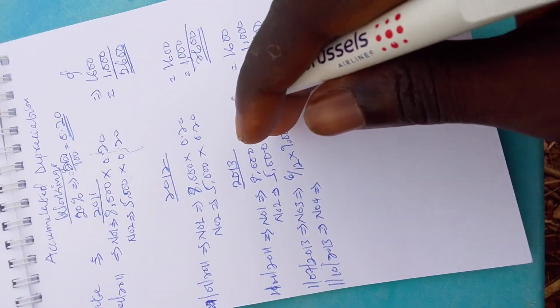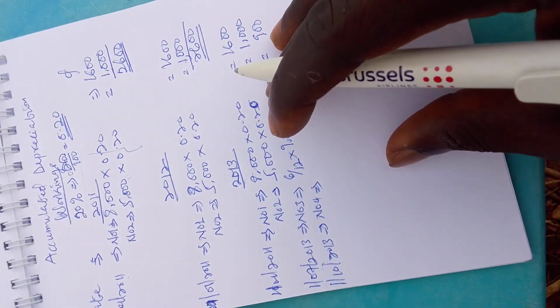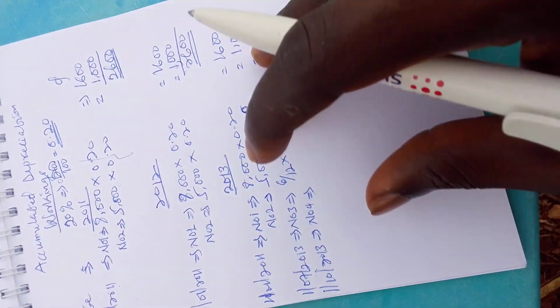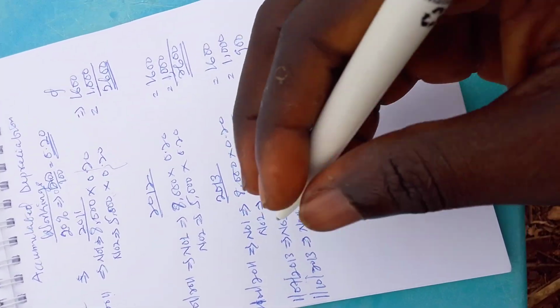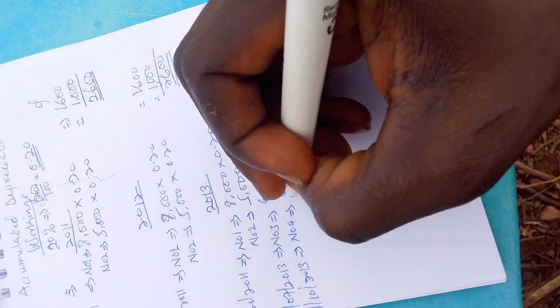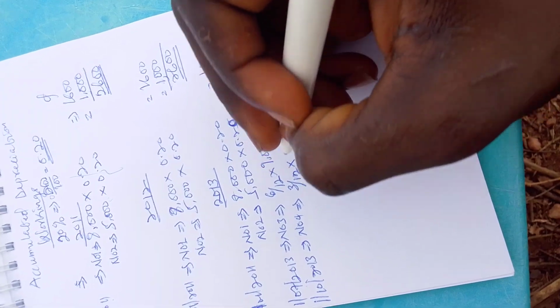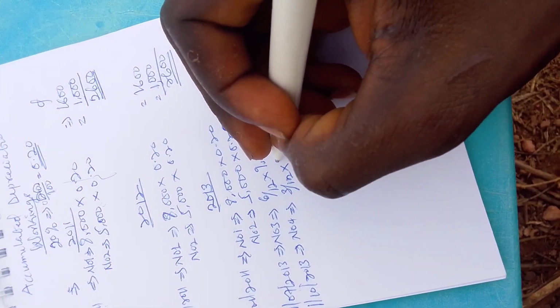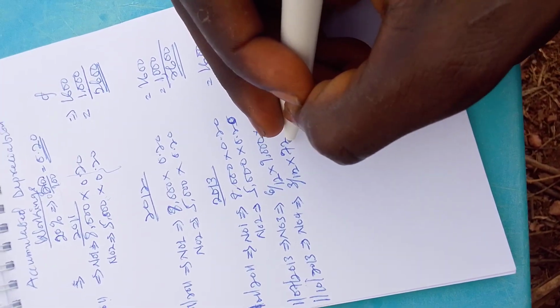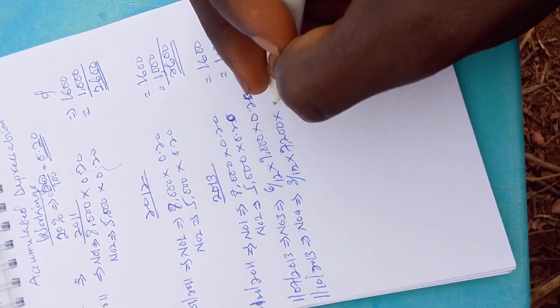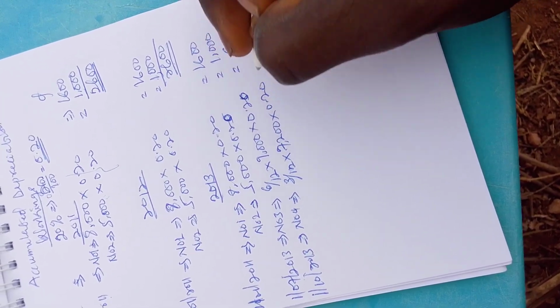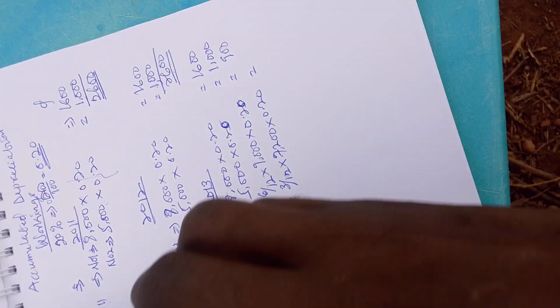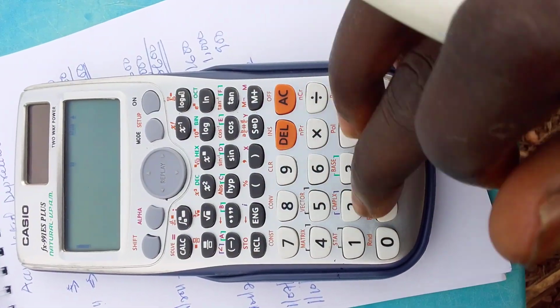So we have to calculate the depreciation on the amount used to purchase the asset. It's going to be 3 on 12 multiplied by 7,200 multiplied by 0.210, which will give us, let's do it on our calculator.